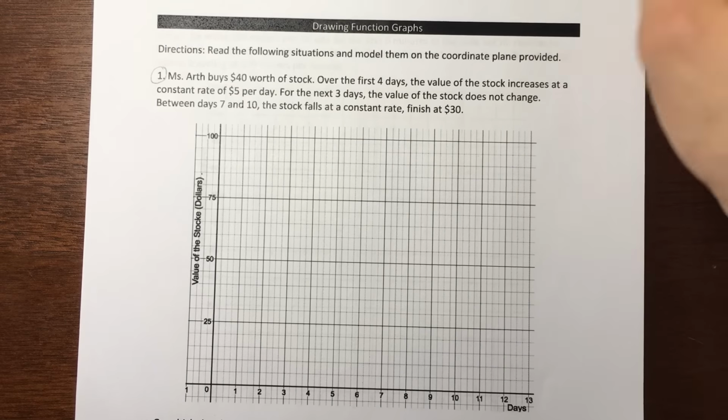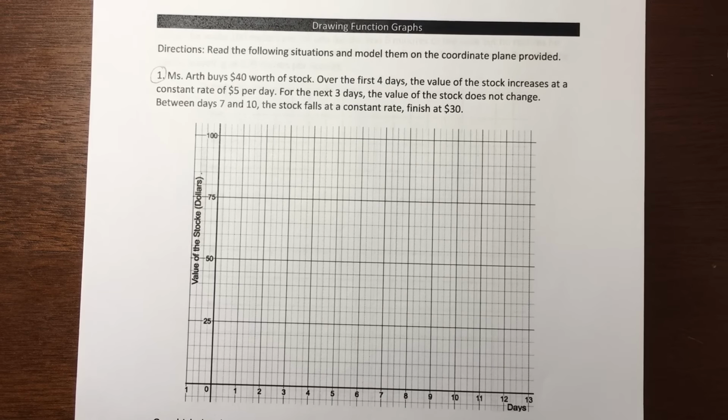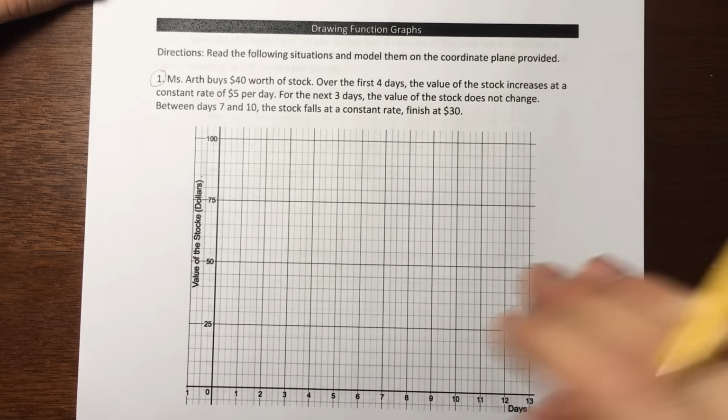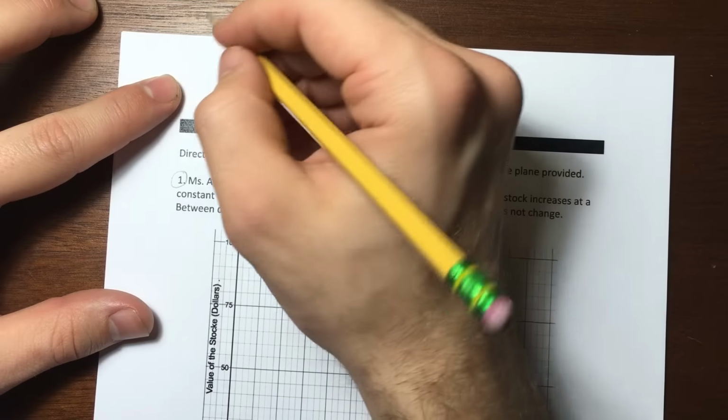So Miss Arth buys $40 worth of stock. Over the first 4 days, the value of the stock increases at a constant rate of $5 per day. For the next 3 days, the value of the stock does not change. And then between days 7 and 10, the stock falls at a constant rate and it finishes at $30. So up at the top here, we have some room to make some bullets.